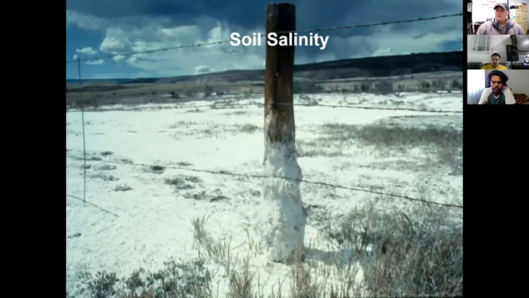So soil salinity. Salinity is a word that refers exclusively to the total salts in the soil. I don't know if you've ever been around a place where you get areas of white patchiness like this. This is an extreme example of something with a ton of salt in it. It's actually weeping up this fence post here. We do have areas like this in eastern Washington. Generally speaking, they're found in low-lying areas, but we do get some salinity issues here and there.